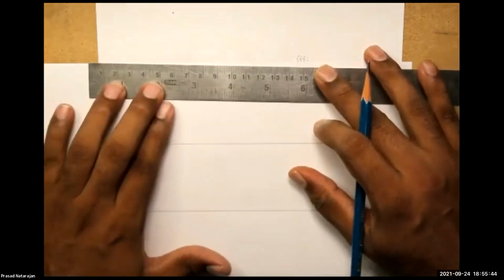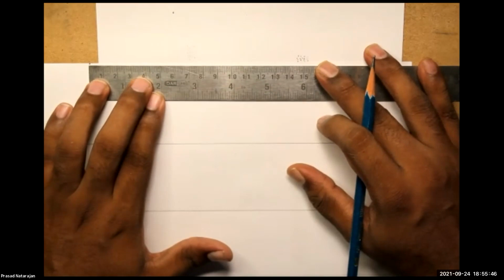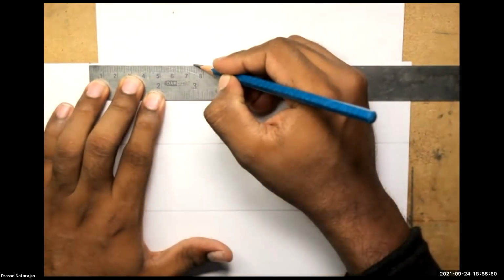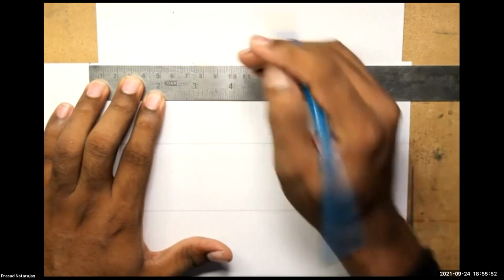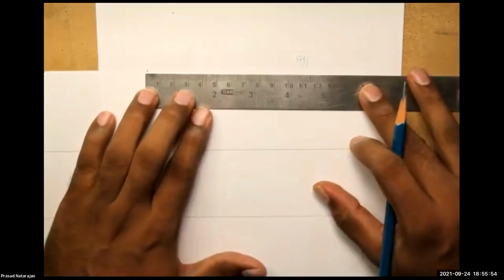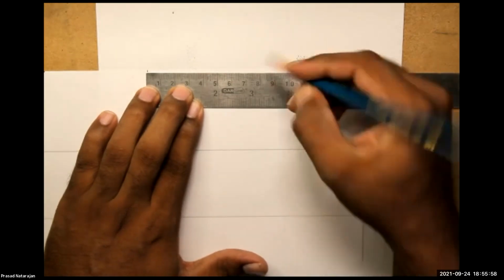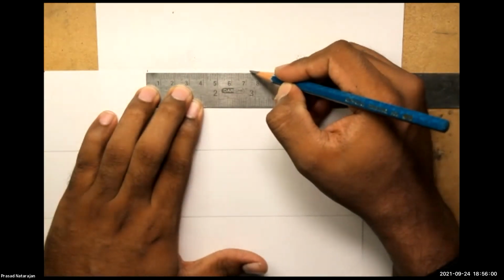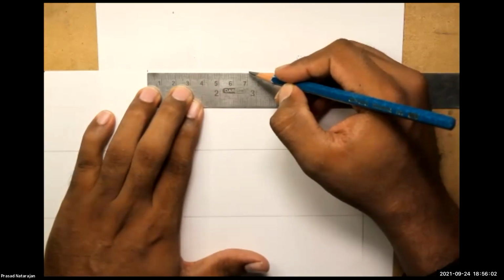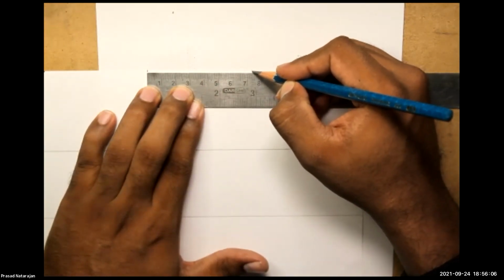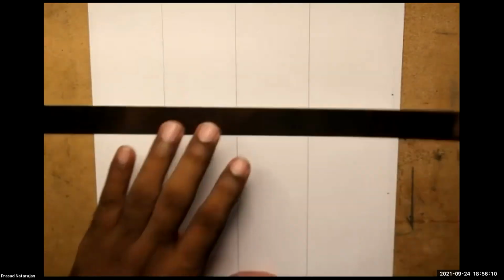Every place I'm going to mark 2.9 equally. Okay, I marked it.